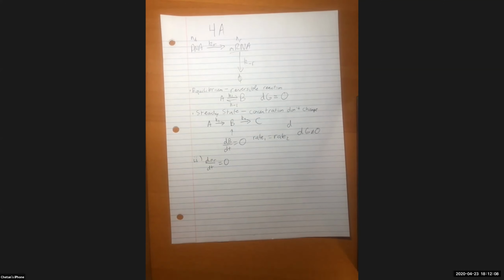Meaning the rate of production of mRNA and the rate of degradation of mRNA should be equal, right?